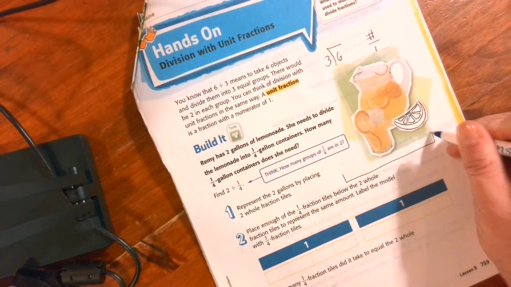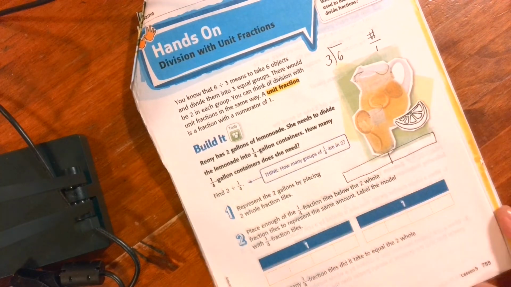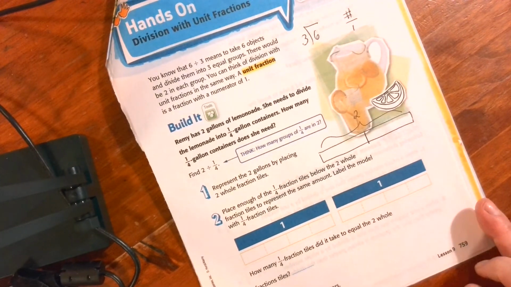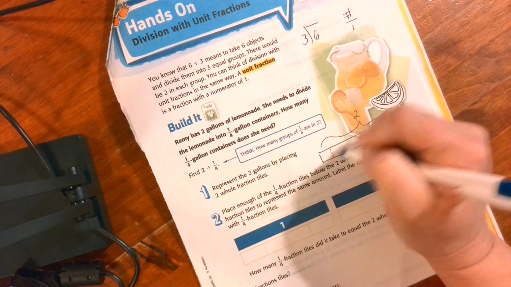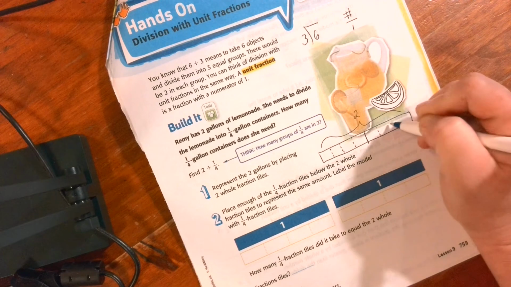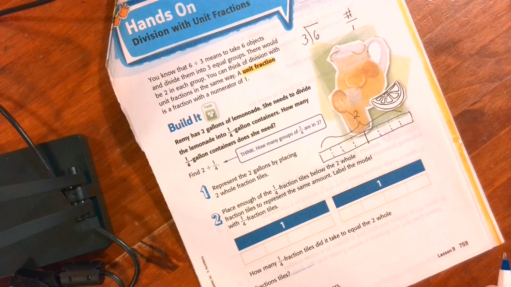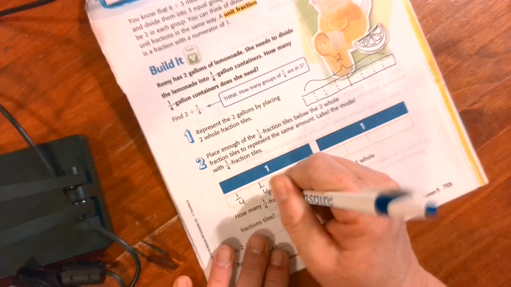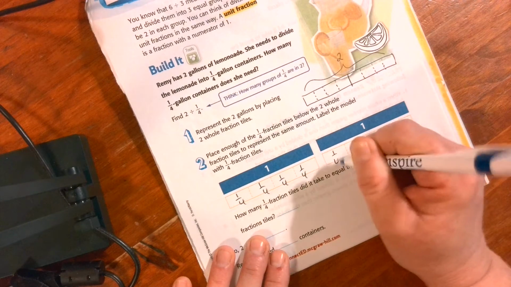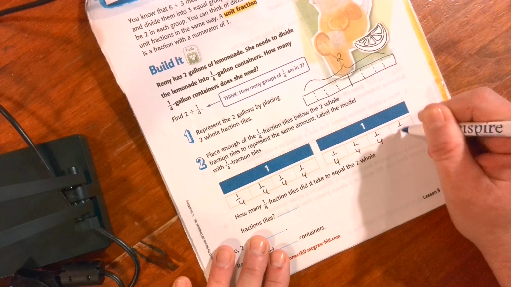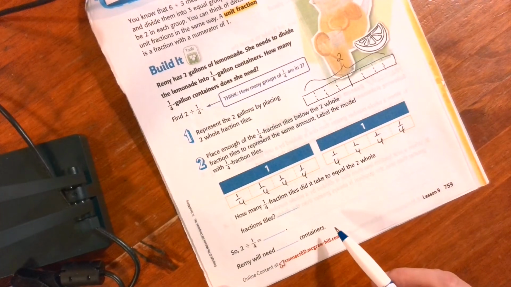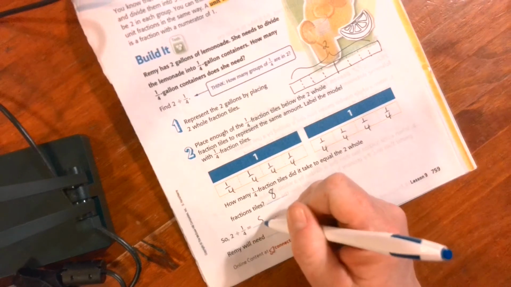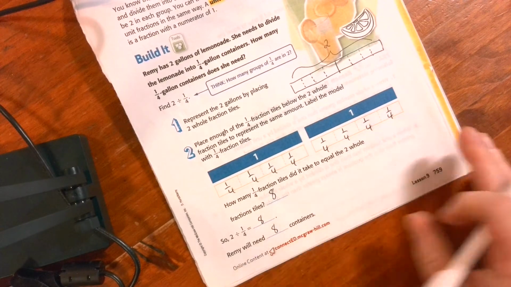So I'm going to go ahead and make my 2 units. You can use your fraction tiles, or you can draw a bar diagram. And we're going to cut them into 1/4 pieces. And how many 1/4 pieces would she have? So they're right down here. And she would get how many tiles? 8. So 2 divided by 1/4 is 8. Remy will need 8 containers.